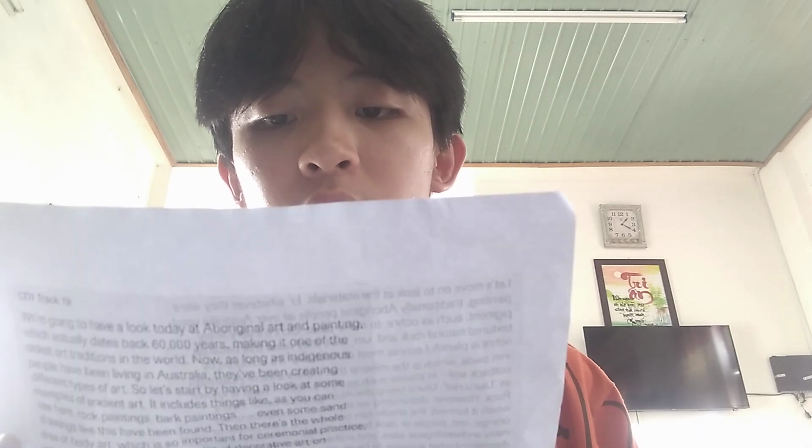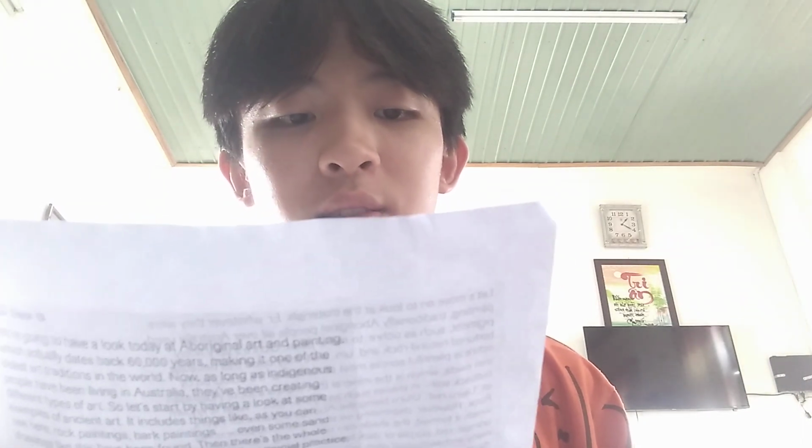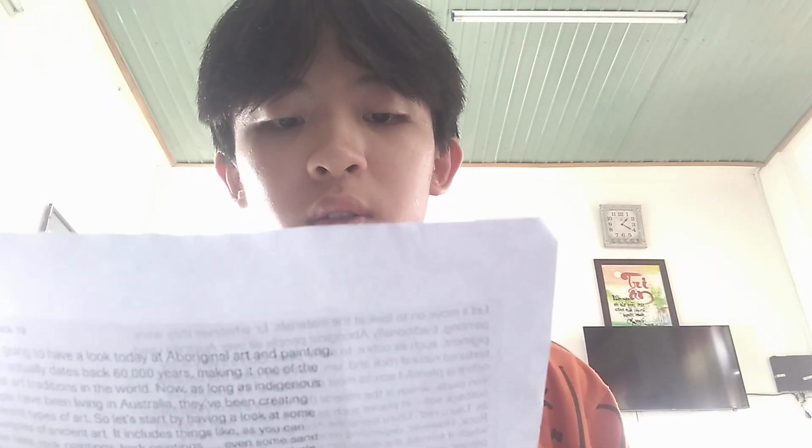It's colored by iron oxide, which is the mineral that makes a lot of Australian earth red, in places such as Ayers Rock, with Uluru being the Aboriginal name for Ayers Rock.